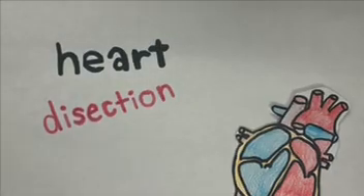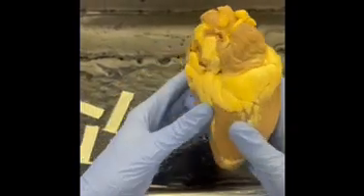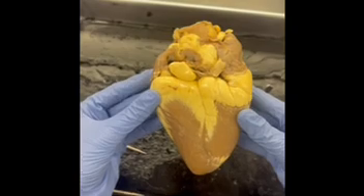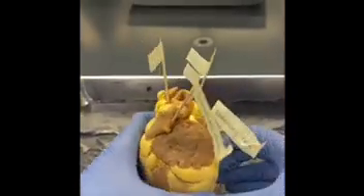Now it's time for the heart dissection. In class, we dissected a heart and identified its chambers. Here's a video of the front of the heart and the back of the heart, as well as a top view. Then we used flags to label parts. Each flag represents the 5 major blood vessels of the heart.